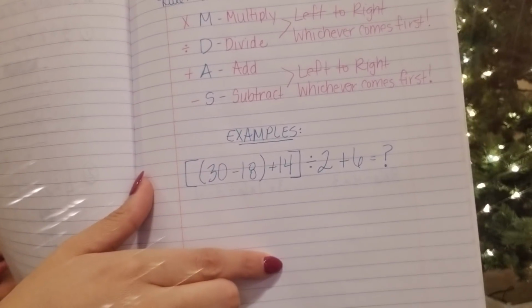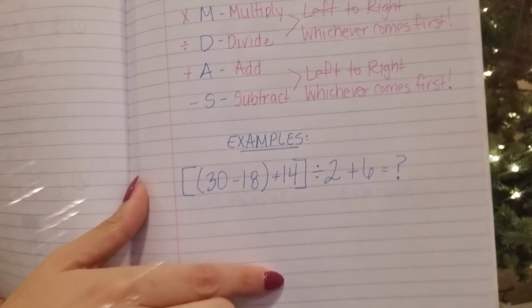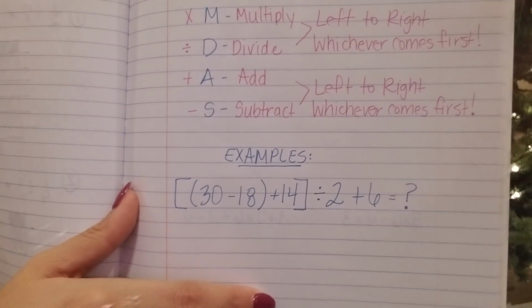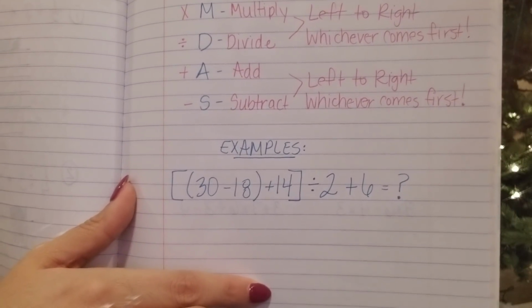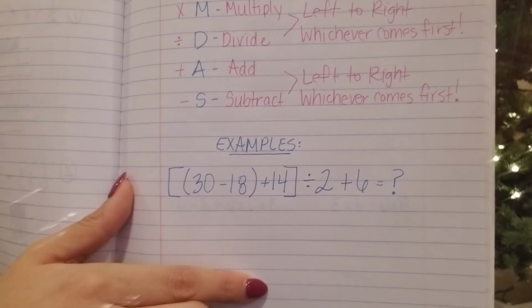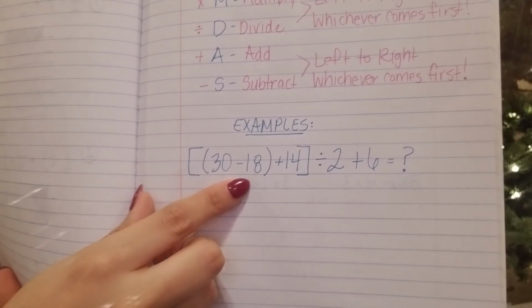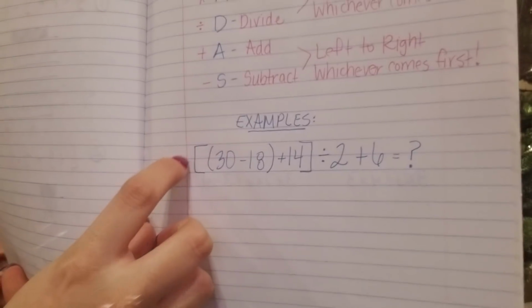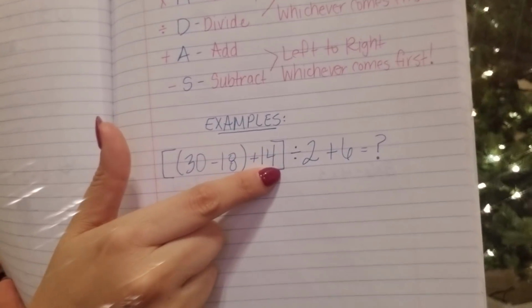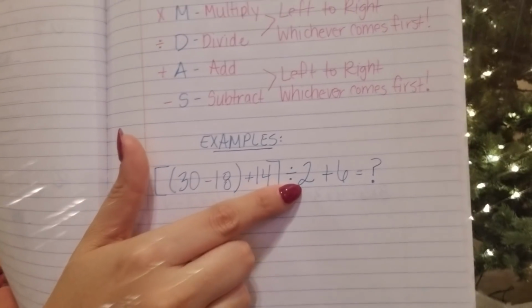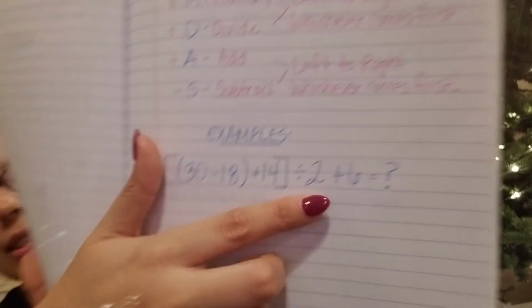So go ahead and write down this equation exactly the way that it's written. It's very important that you write it down exactly the way that I have it in there, because if not, mistakes are going to happen. All right, so we have 30 minus 18 in parentheses, and then we have plus 14, and that's inside of those brackets here. On the outside, we have divided by 2, and then plus 6, and we have to figure out what the answer is.